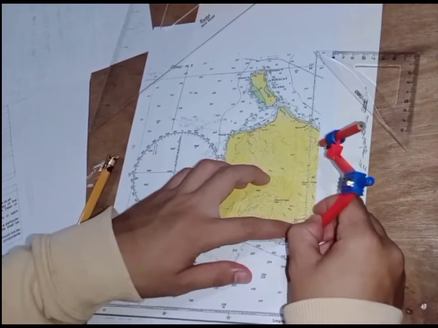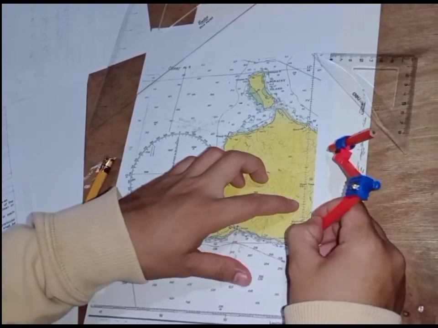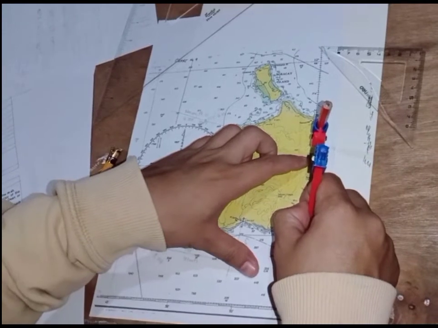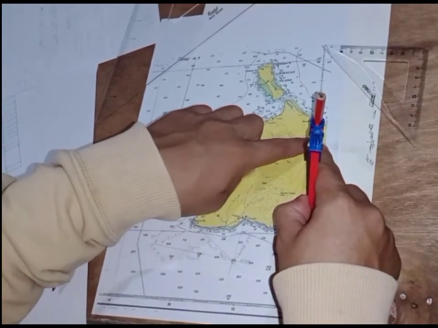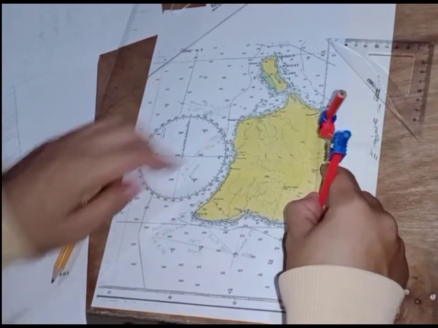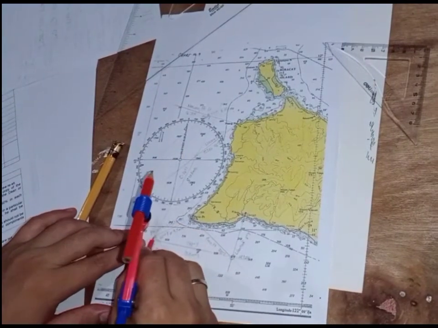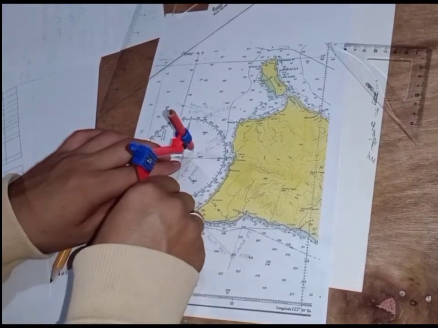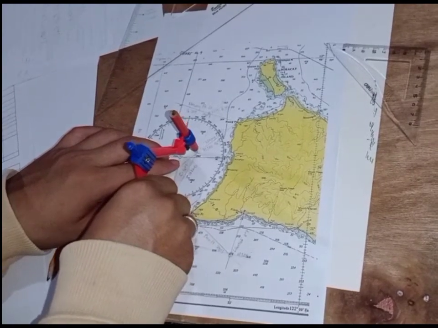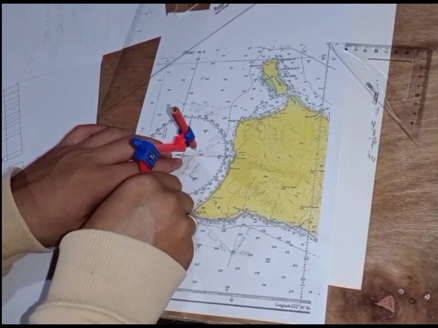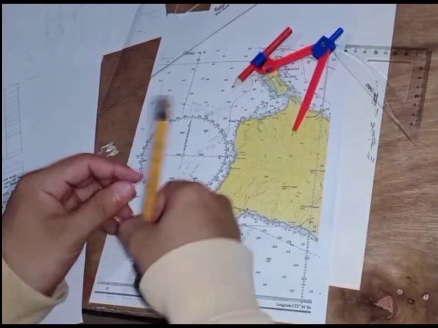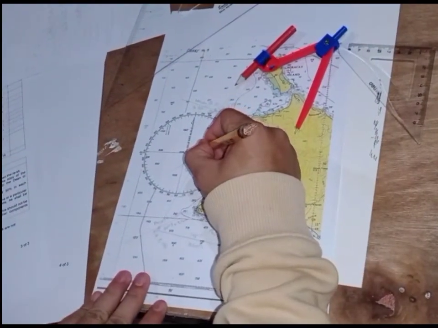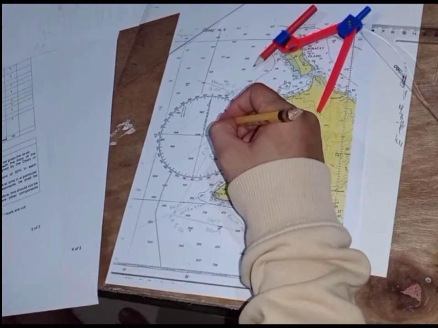Again, 1, 2, 3, 4, 5, 6, 7.3. You can see it's right here, 7.3. So this part is your 7.3 and your dead reckoning position.